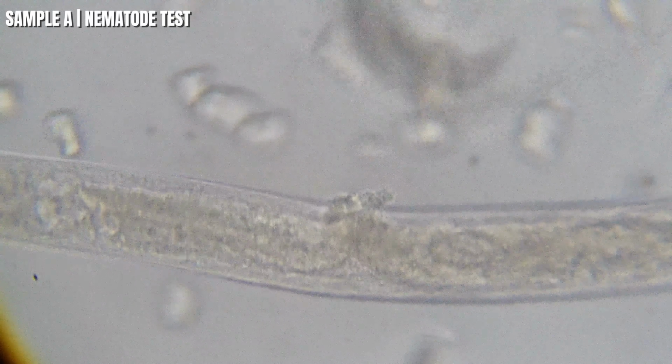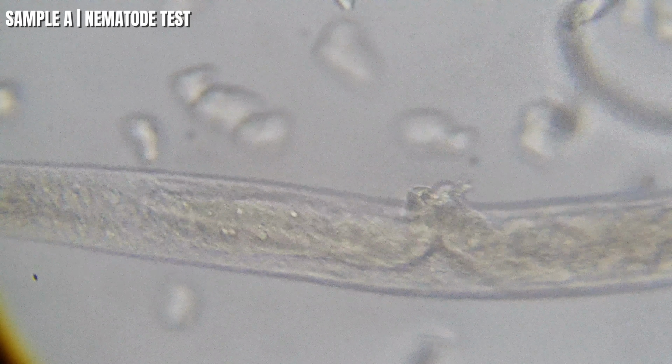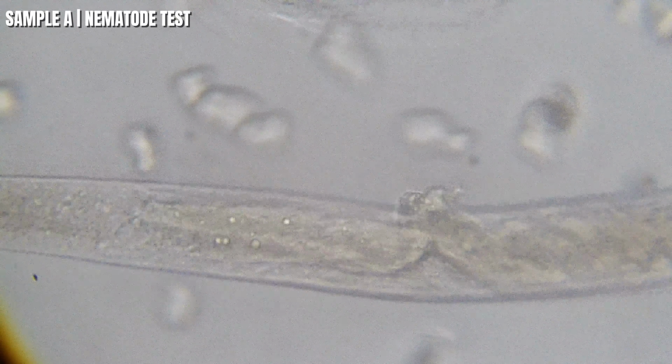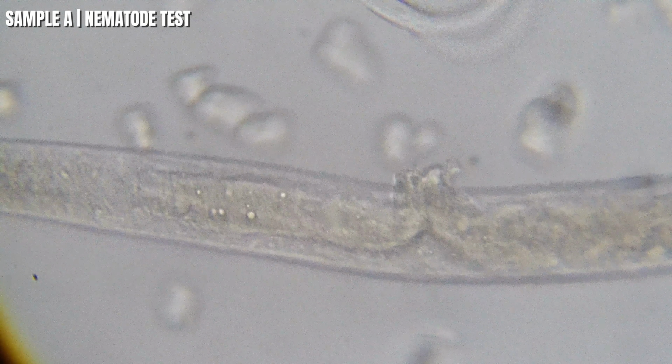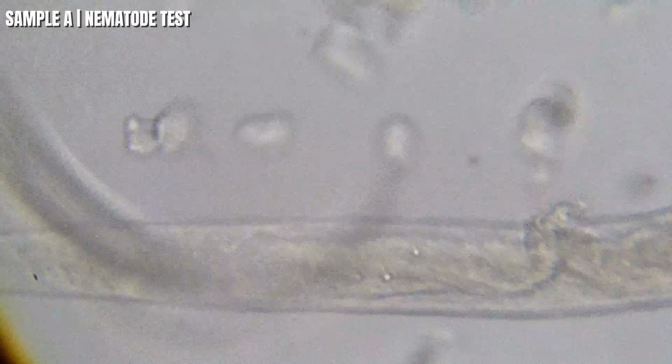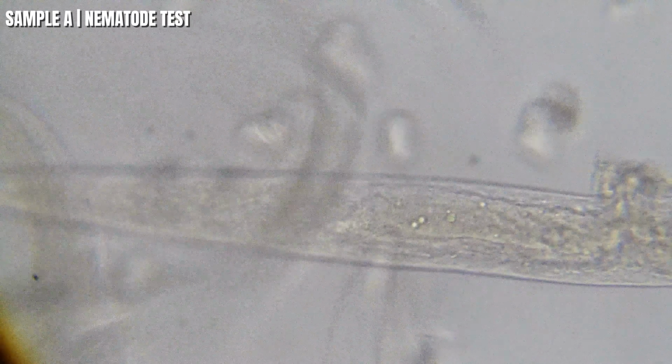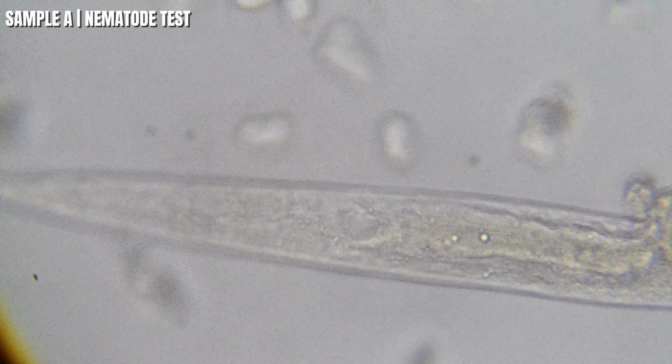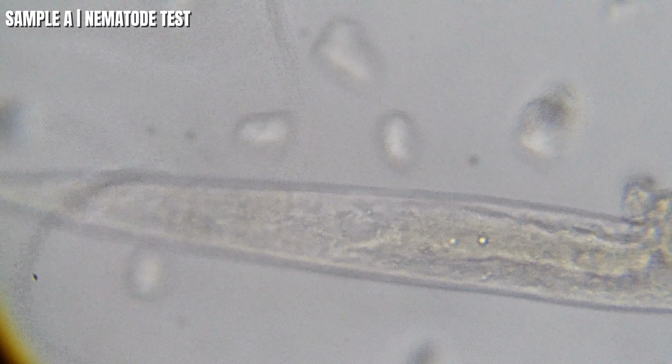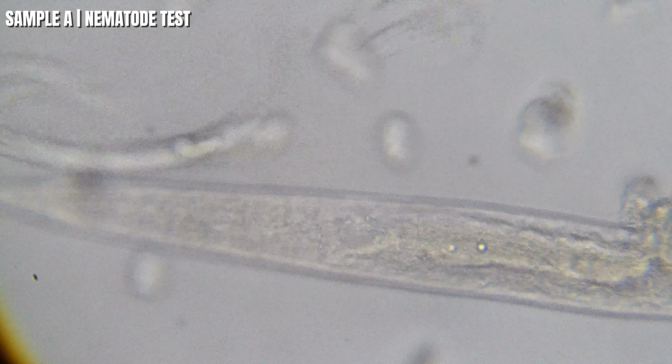So first, take a look at this. Those oval structures inside the middle of the worm appear to be developing eggs. Most C. elegans aren't female. They're actually hermaphrodites, which means a single worm has both male and female reproductive organs. Once they reach adulthood, they can fertilize their own eggs and lay hundreds of offspring during their lifetime.